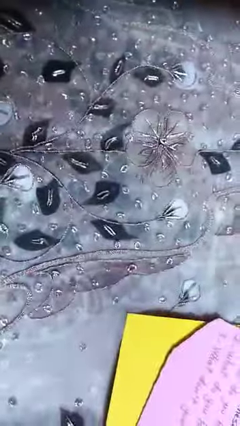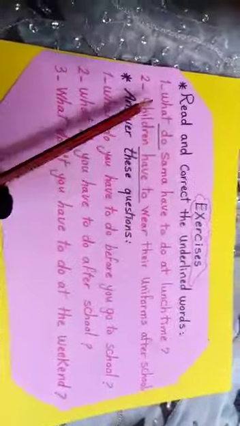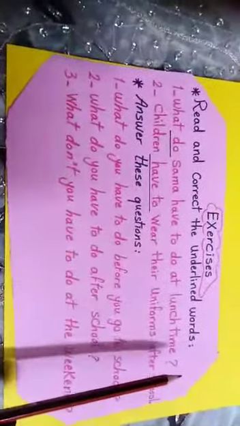Okay? Now we will have some exercises about obligation and lack of obligation. The first, we have to read and correct the underlined words. What do Sama have to do at lunchtime?